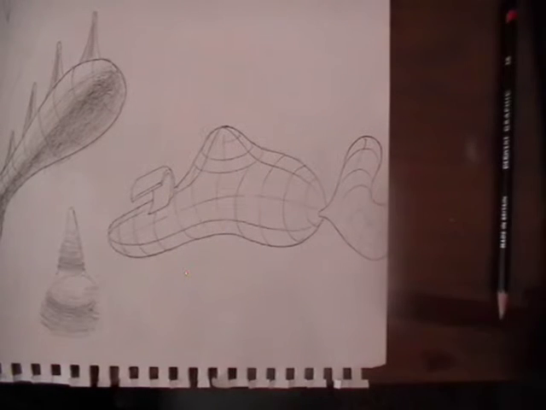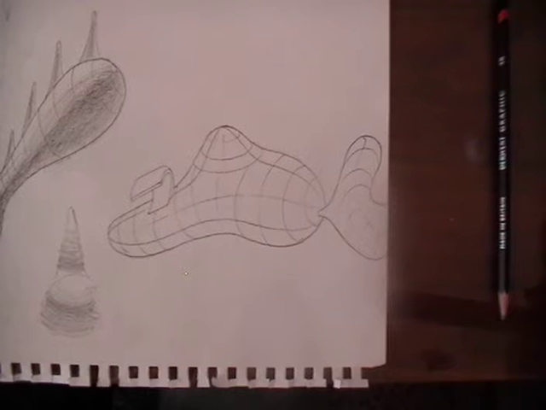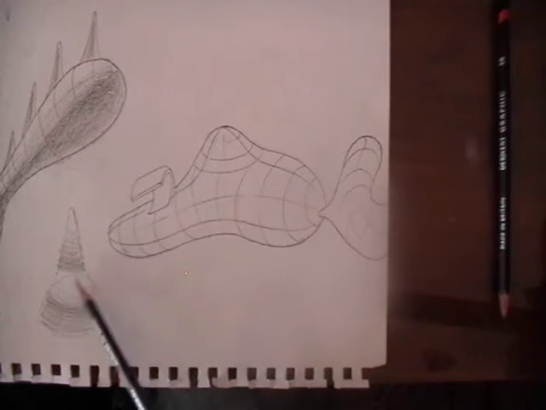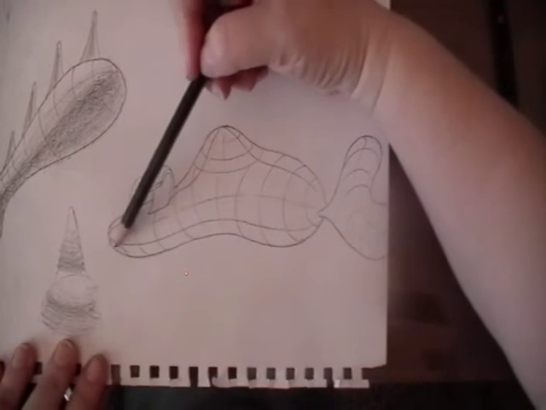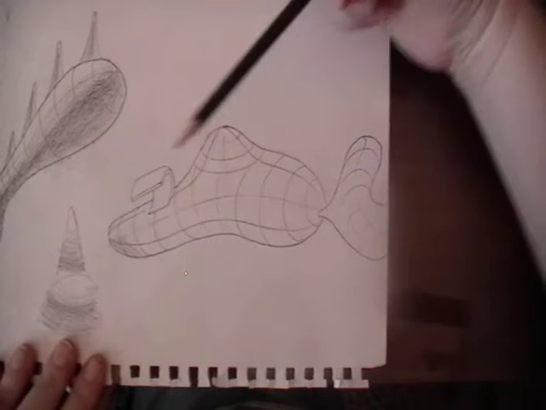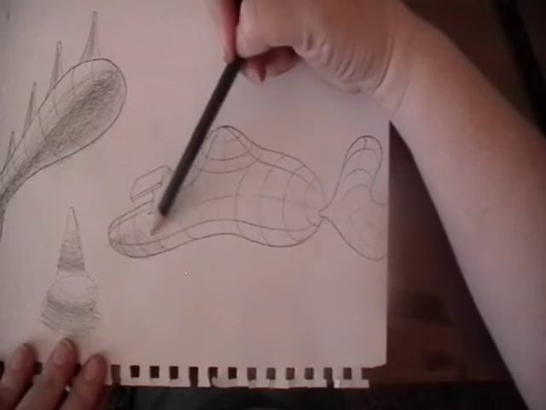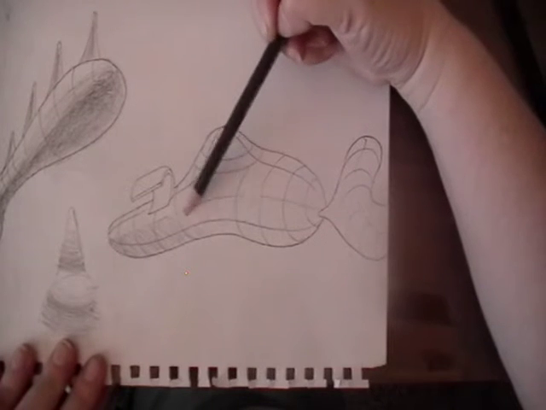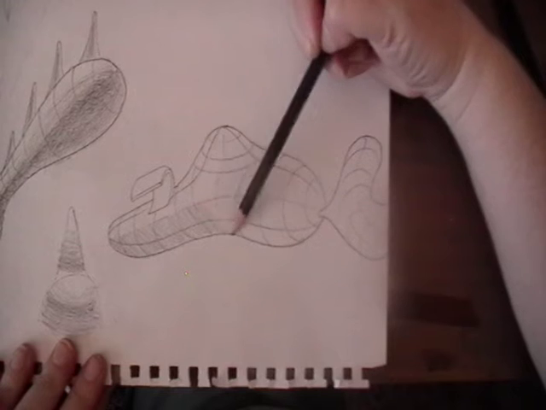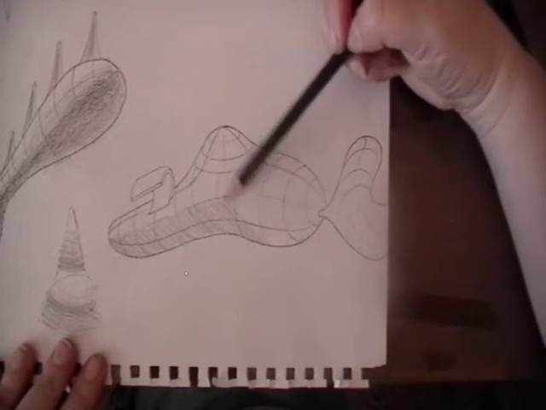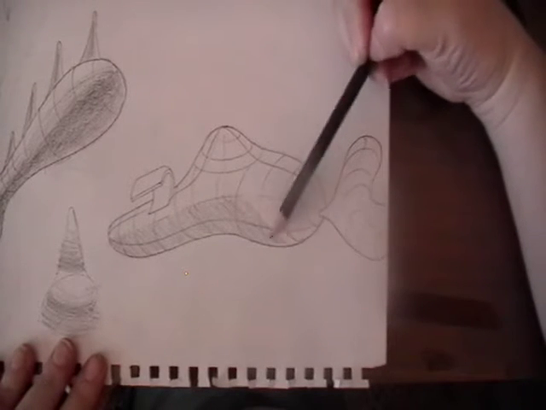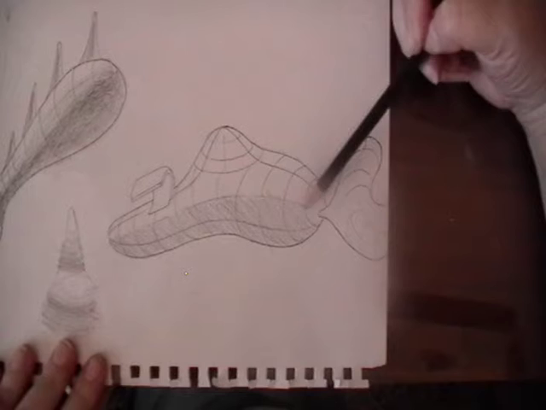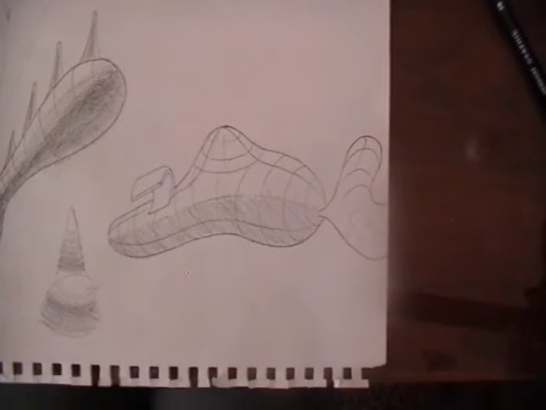So I'm going to get my B pencil, and I'm going to determine where, you know, my cast shadow is, and I think it's probably right here. Okay, so there's that shadow.